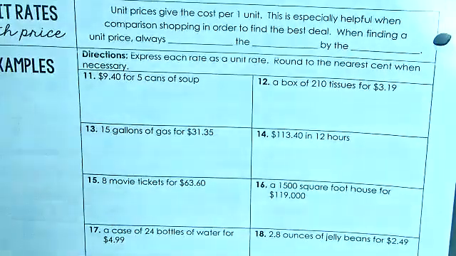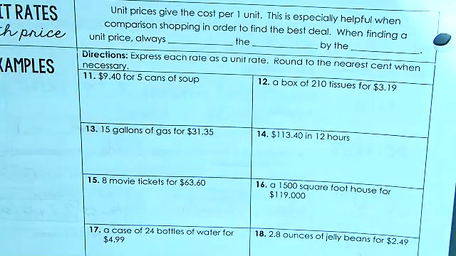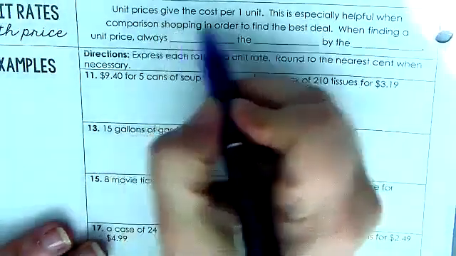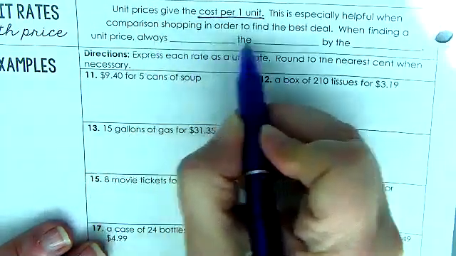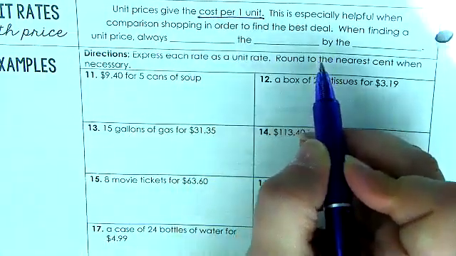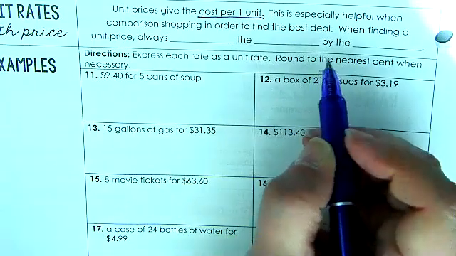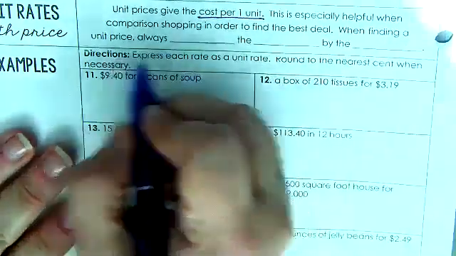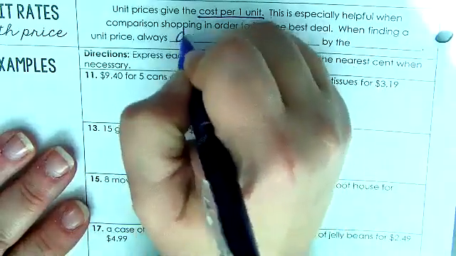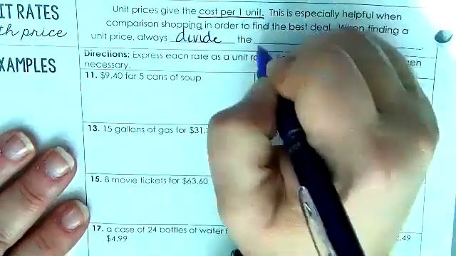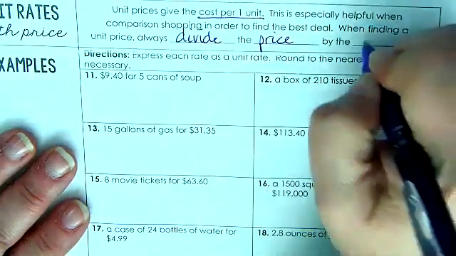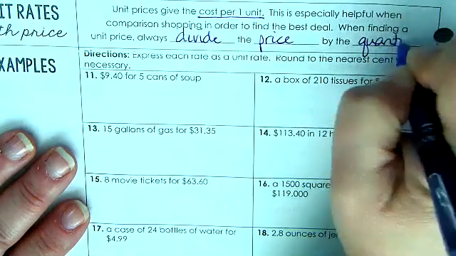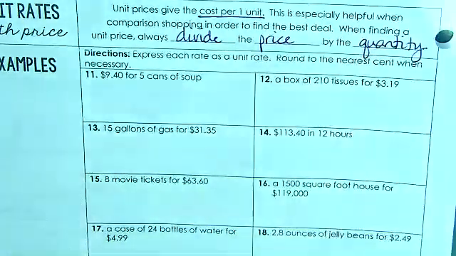This is where unit prices give the cost per unit. This is especially helpful when comparison shopping in order to find the best deal, which is especially grateful right now when we're all doing Hanukkah shopping. Okay, when finding a unit price, always divide the price by the quantity. No matter the way it's written, you always do the price divided by the number of items.